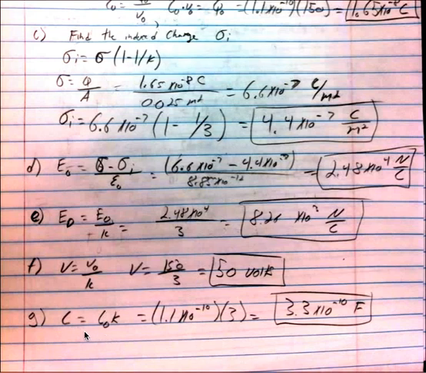And we just use the equation C equals C naught times k. And when we do this, we get 3.3 times 10 to the negative 10 farads.